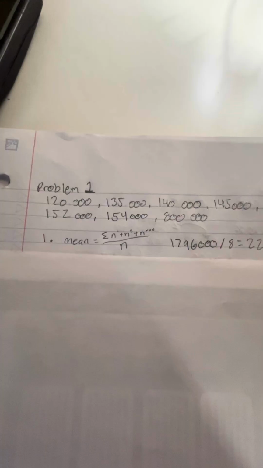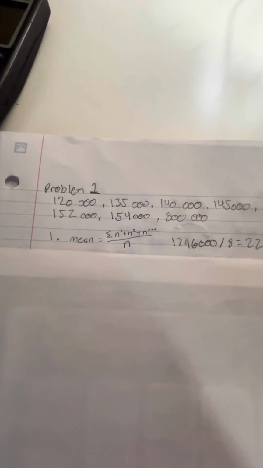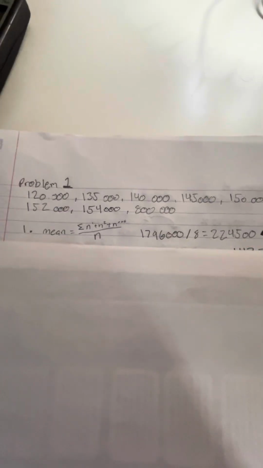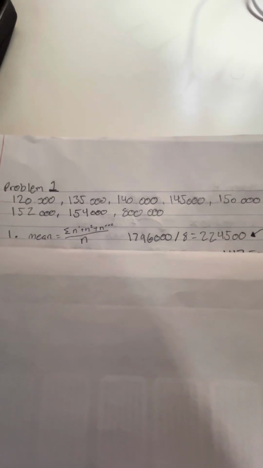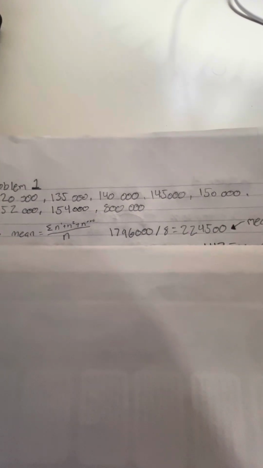Problem number 1, we are given 8 numbers and told to calculate the mean and median first. So to calculate the mean, we use the formula: the sum of all the variables over the number of variables. The sum of all the variables was 1,796,000 divided by 8. We get 224,500, and that's the mean.